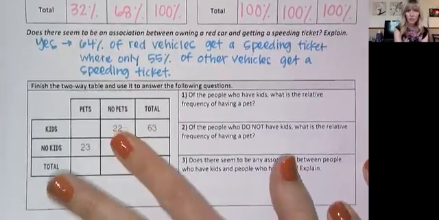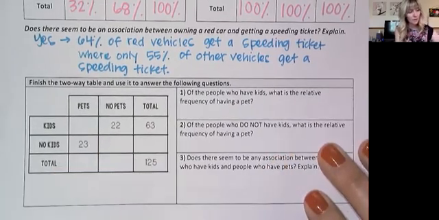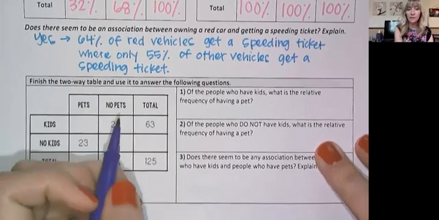Let's go ahead and finish the two-way table if you haven't tried that already. To finish off this table, I'm gonna use purple here. Remember, we play our adding and subtracting game.